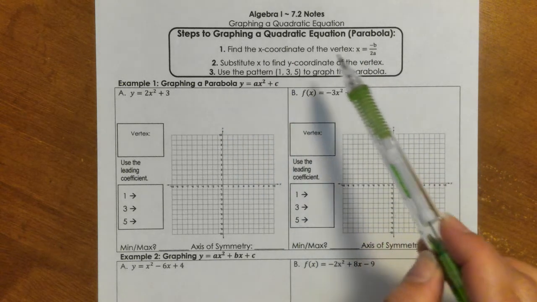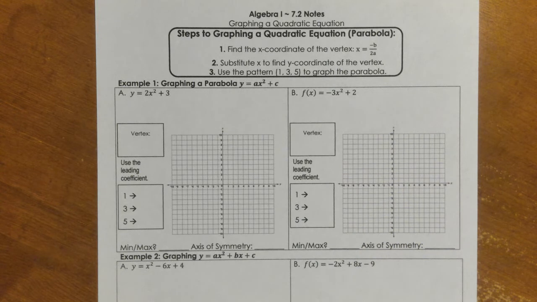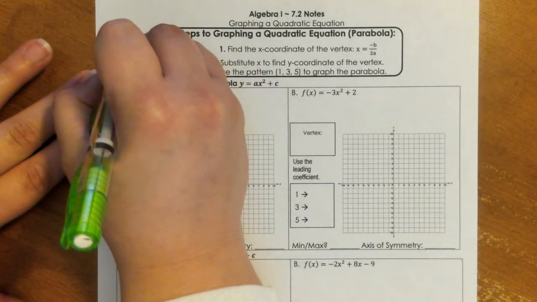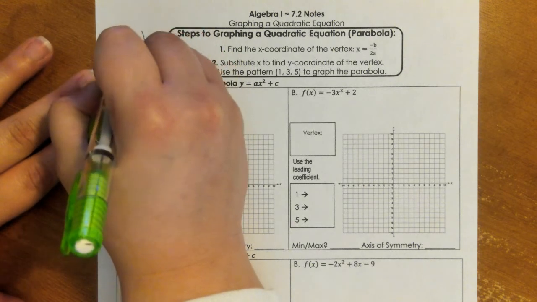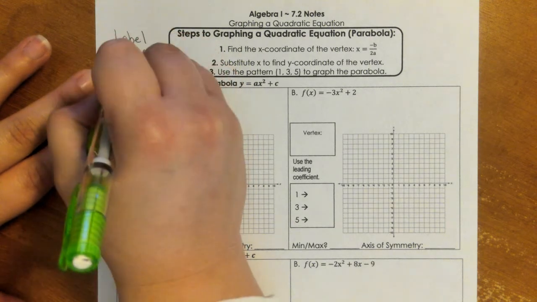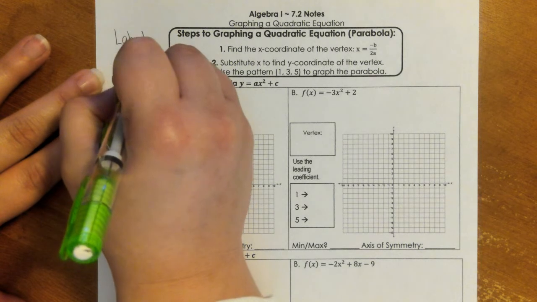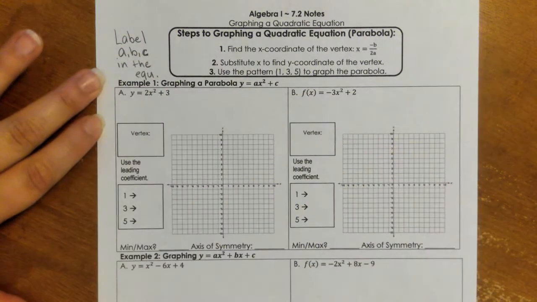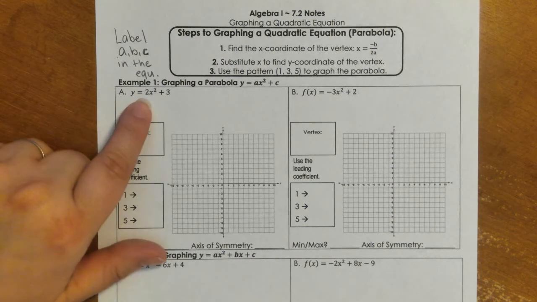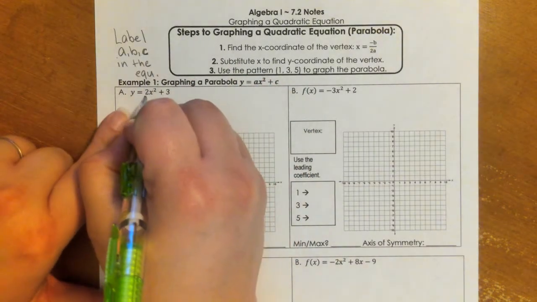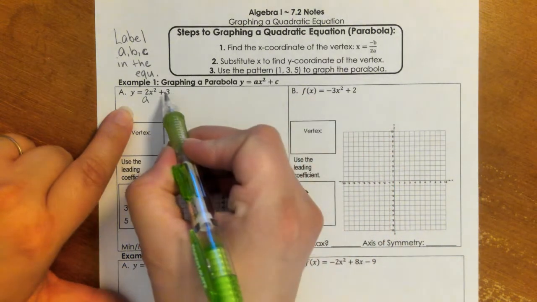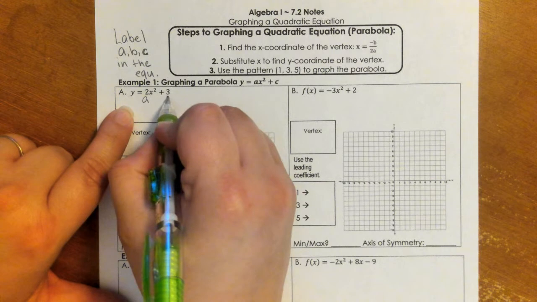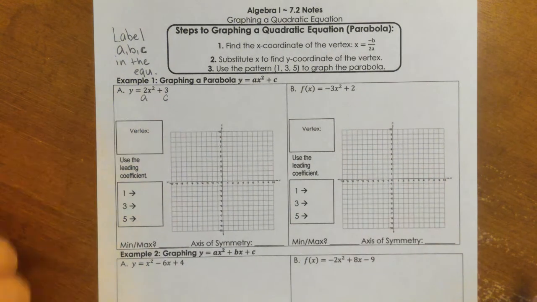Okay, so first and foremost, it says steps to graphing a quadratic equation, which is your parabola. 1, find the x-coordinate of the vertex. Now, when we did this in day 1, I had you guys label A, B, and C in the equation. Down here we have A in front of x squared. B does not exist because there's no x here in the middle. And then C is the last number that doesn't have a variable.